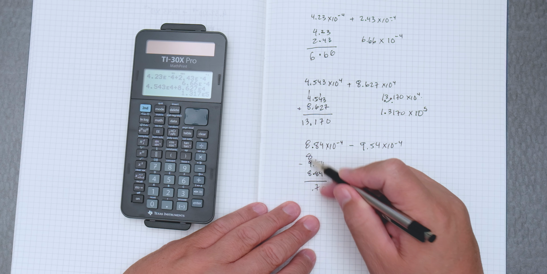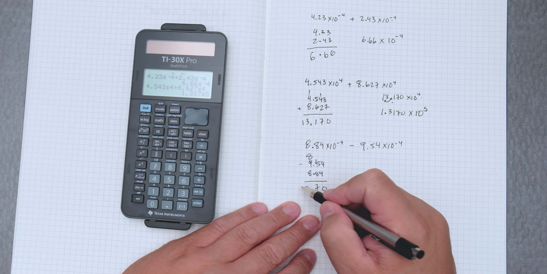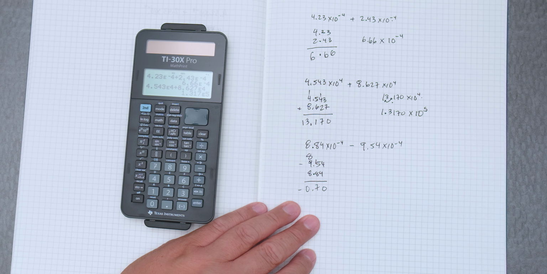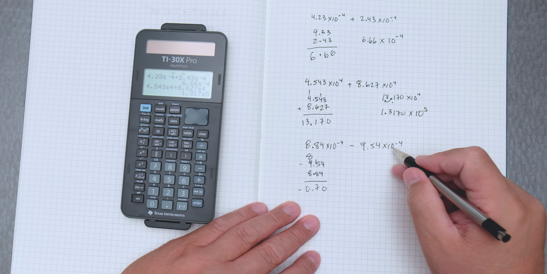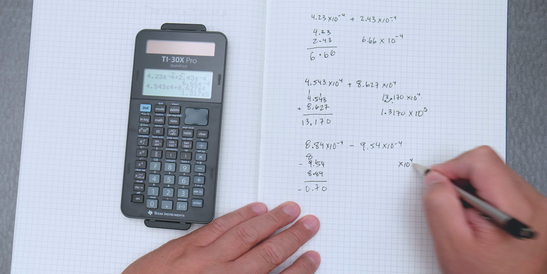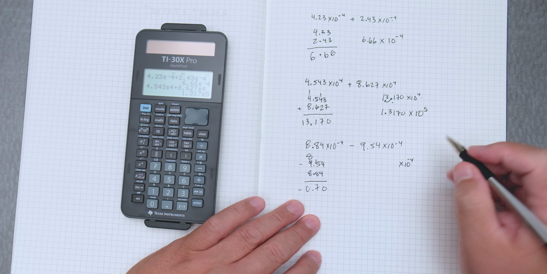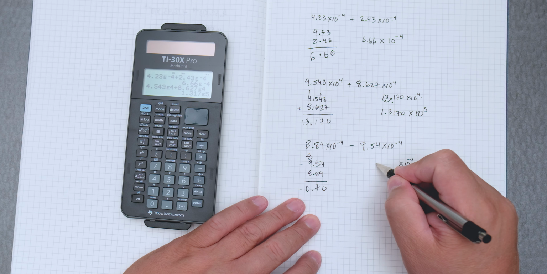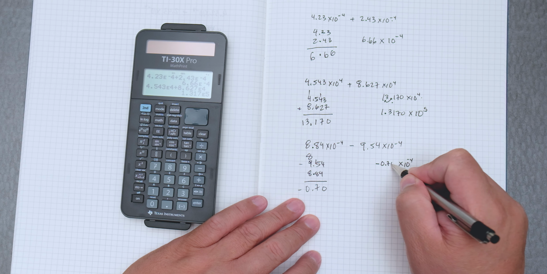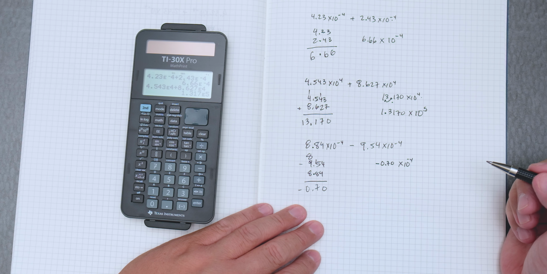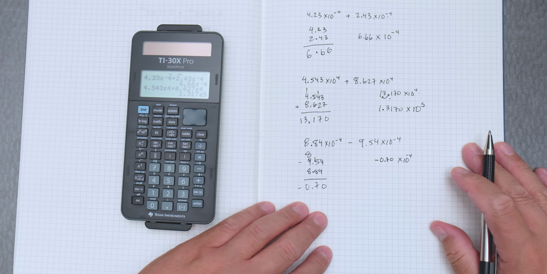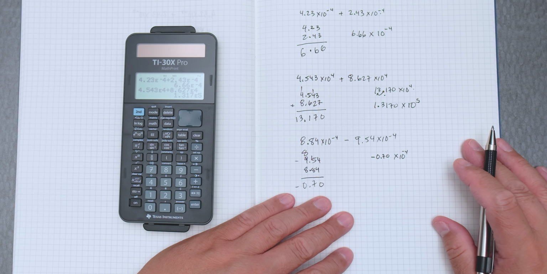And then this is an 8, this is a 0, but it's going to be a negative. Okay, because the exponents are the same, right? We're going to put times 10 to the minus 4. But here we got negative 0.70. So this is not bad, okay?